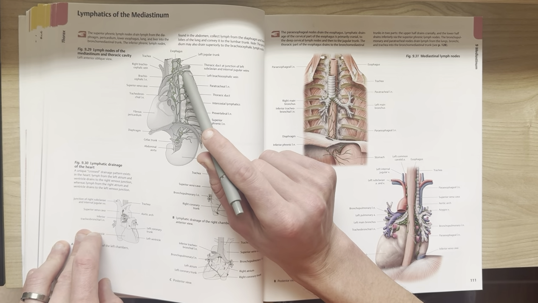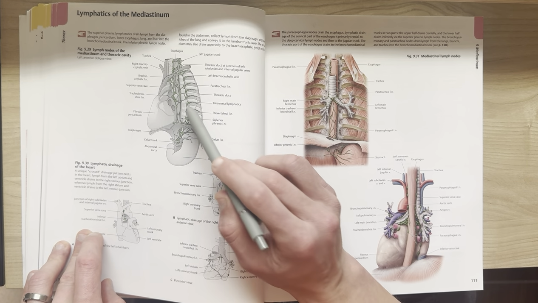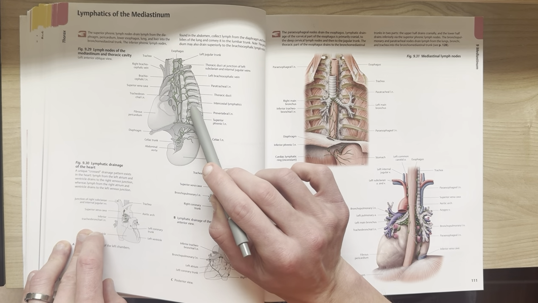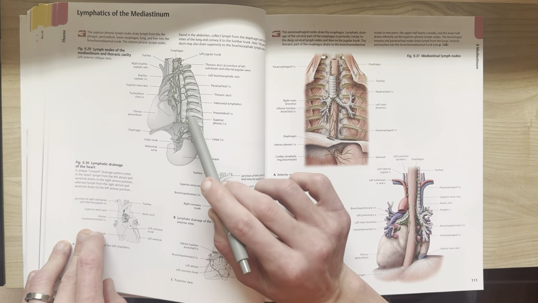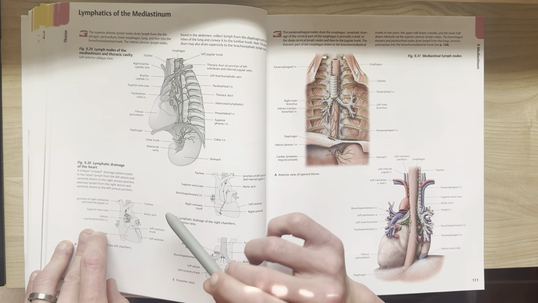So here's a thoracic duct. So that's a collection point. Here's paratracheal lymphatics, the intercostal lymphatics, the prevertebral lymphatics, superior phrenic.